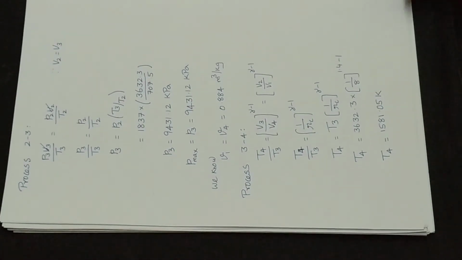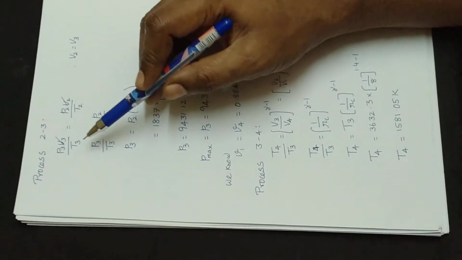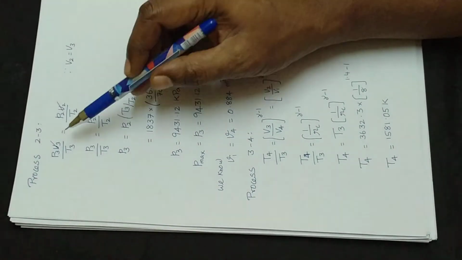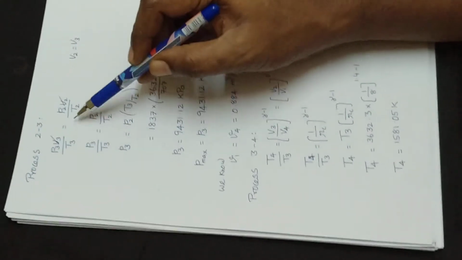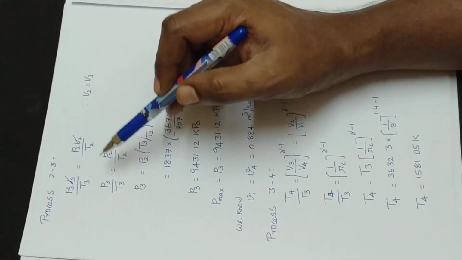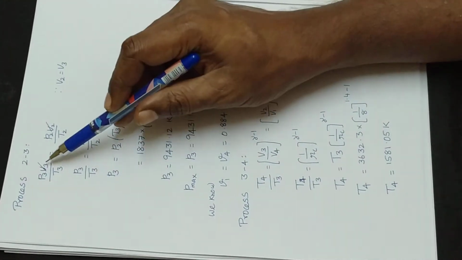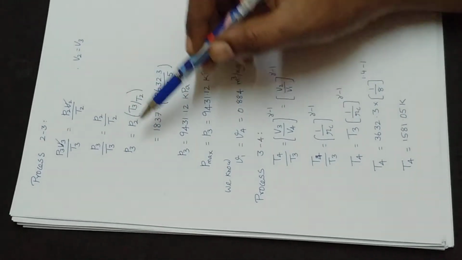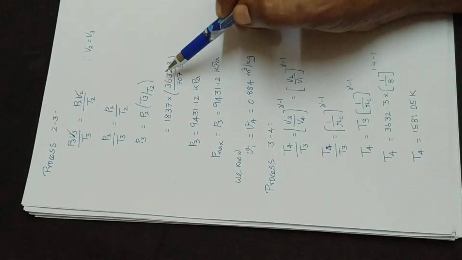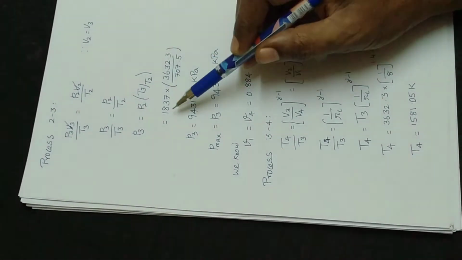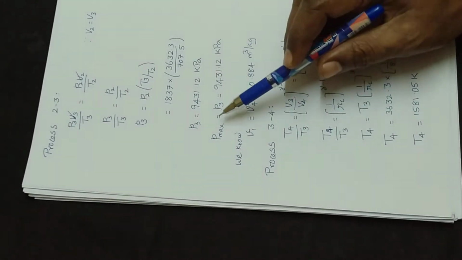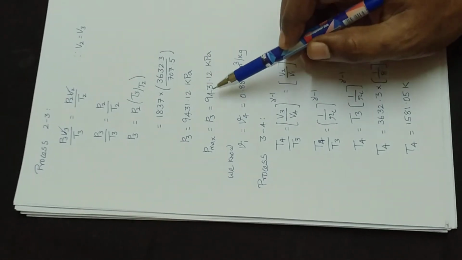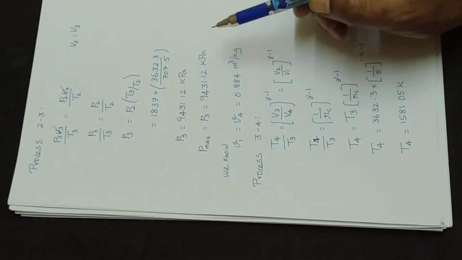Next we are going to consider the process 2 to 3, and we are going to use the equation of state because this process is a constant volume process. So P3 V3 by T3 is equal to P2 V2 by T2, and since it is constant volume, V3 and V2 get cancelled. So P3 by T3 is equal to P2 by T2, so P3 is equal to P2 into T3 by T2. We know all the values. We substitute them and finally we get P3 as 9431.12 kilopascal. This is nothing but the maximum pressure during this cycle.